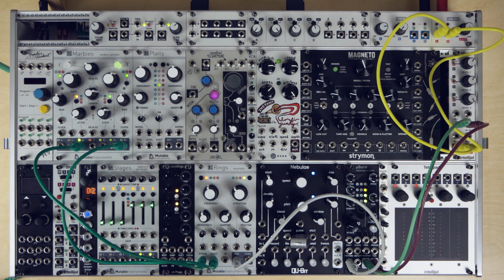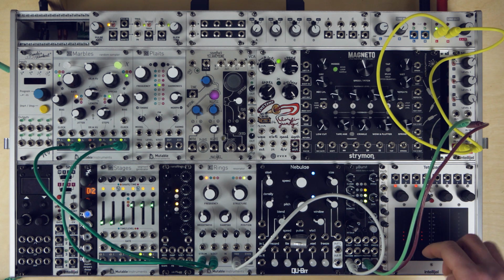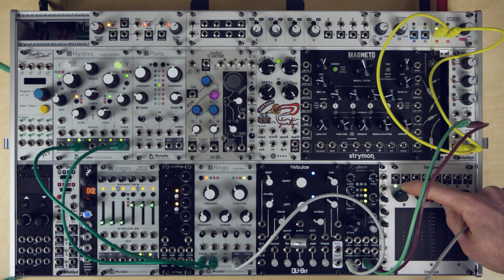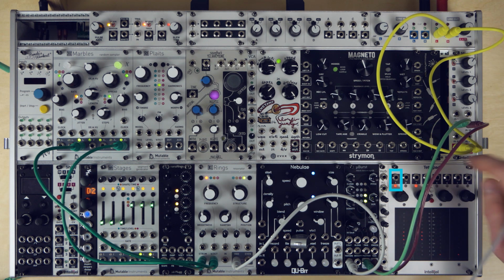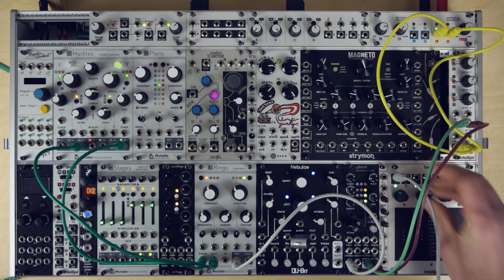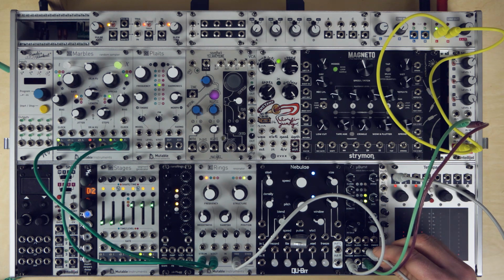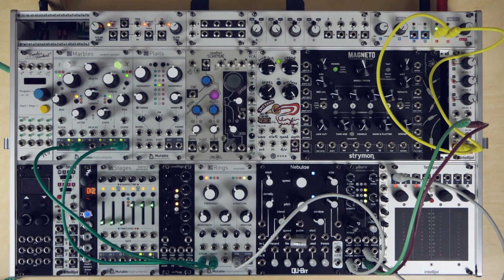So in order to do that, I've got Tetrapad here, which is running in an LFO mode. You can see the status of the LFO right here. So it's just a fluctuating voltage. Patch this in to position. See what that sounds like. Nice, right?